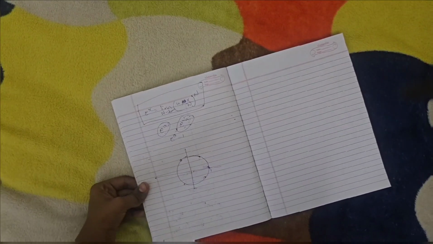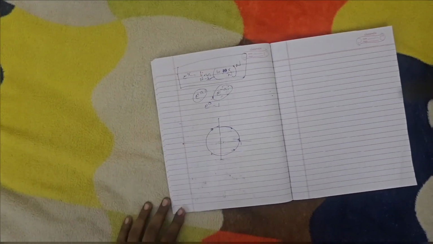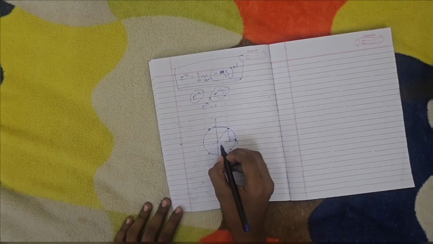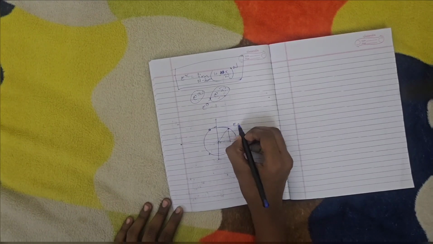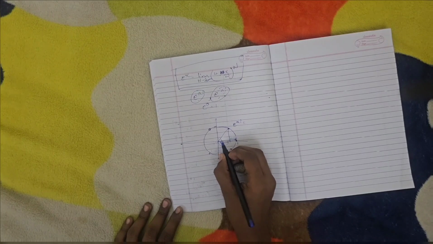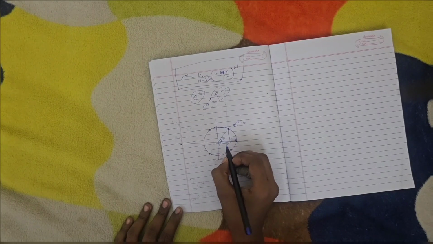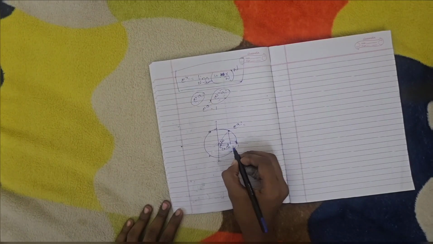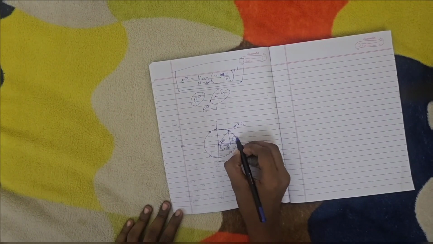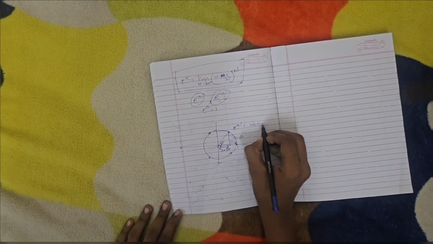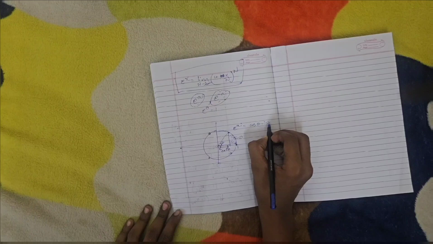So I can use some trigonometric knowledge and I can write e to the ai equals, let me take this angle as theta, so this value must be cos theta, and this is sine theta, so it must be equal to cos theta plus i sine theta.